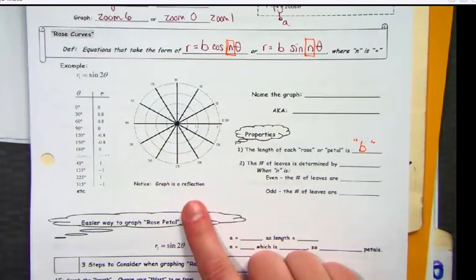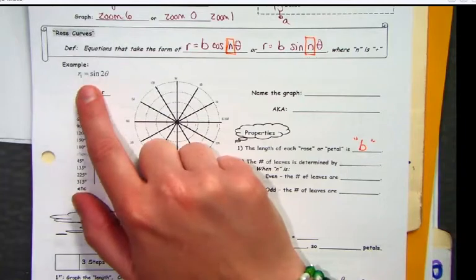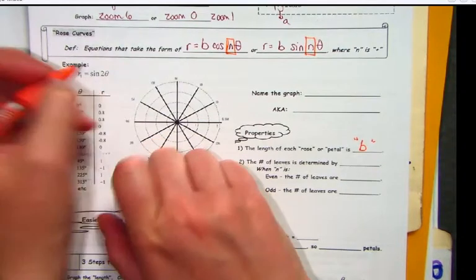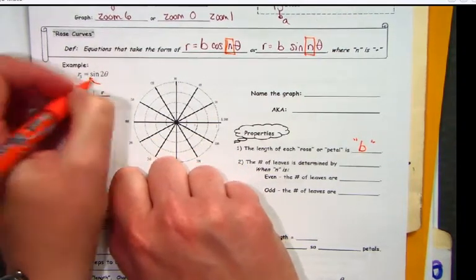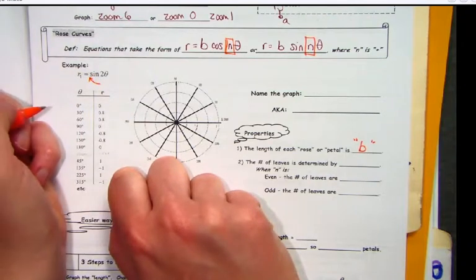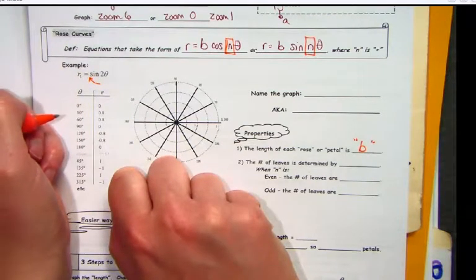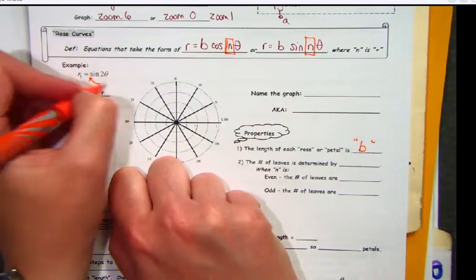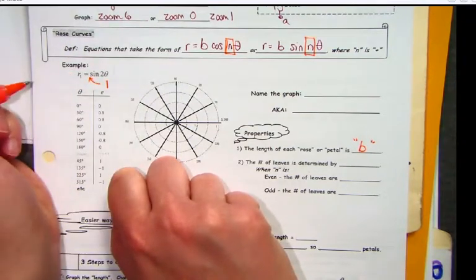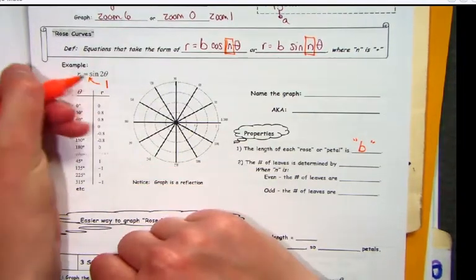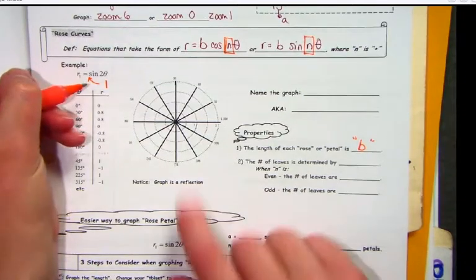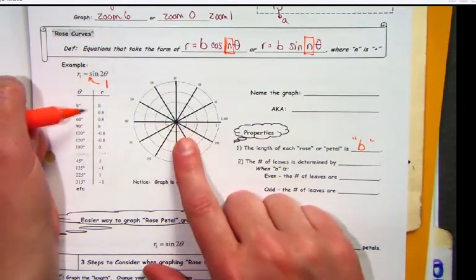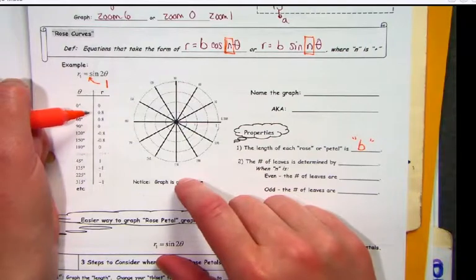So in this example, I don't have a coefficient out in front. That means if I don't have one there, is it 1 or 0? 1. Awesome. If it doesn't have a coefficient, we don't want it to end up being 0. It's going to be a coefficient of 1. So these petals that we see here are going to have a petal length of 1.